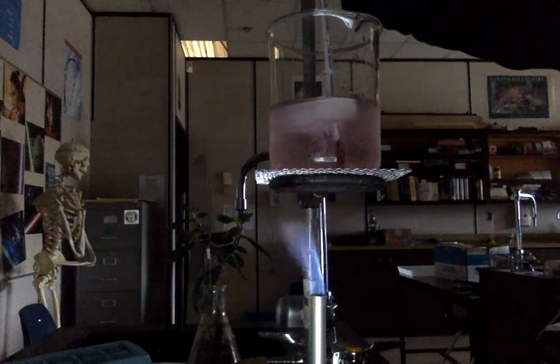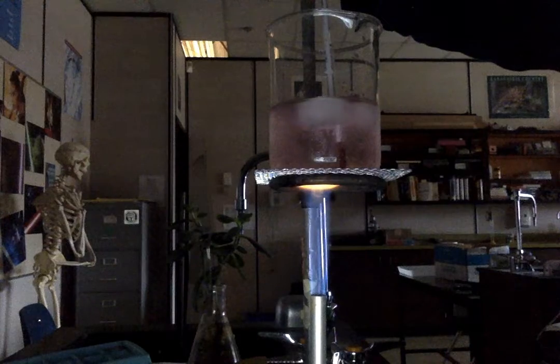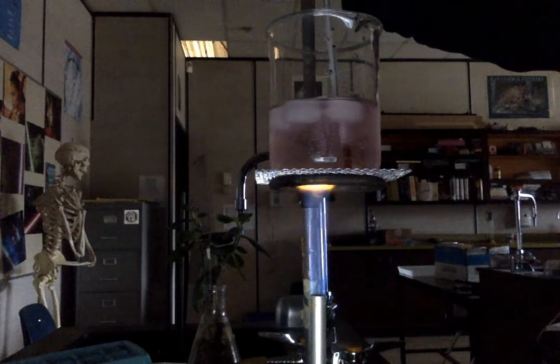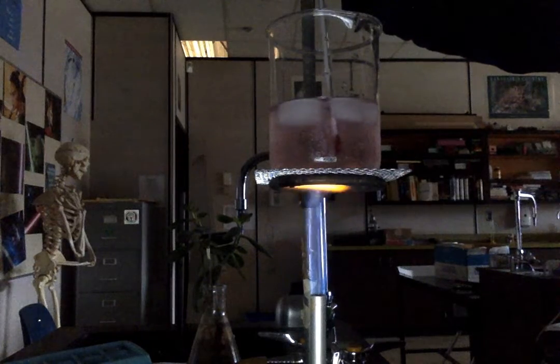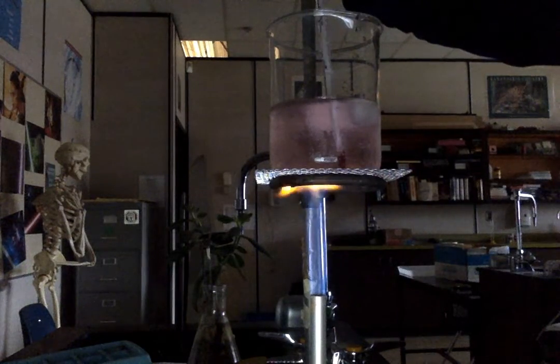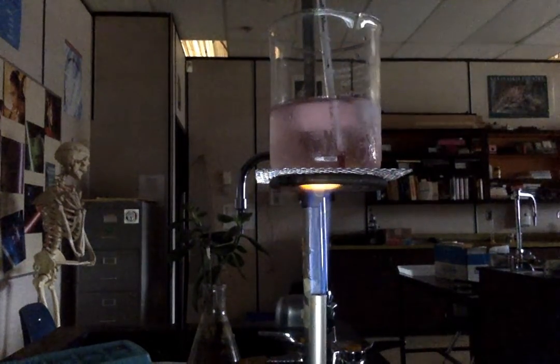And at this point now, the temperature in the thermometer has gone up to 18. Just over that period of time, the temperature has increased. Now we're at 19. We're going to let that run for a while. Great.